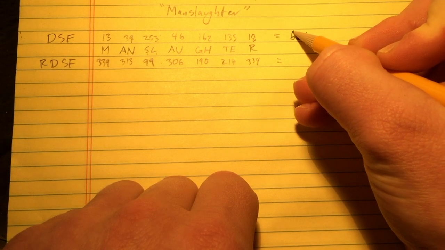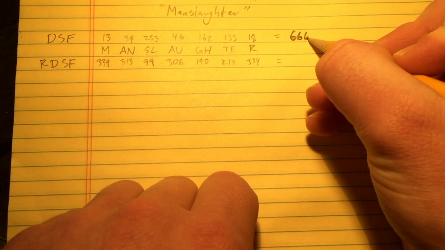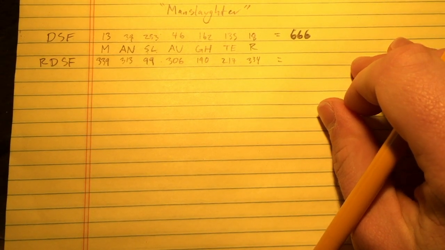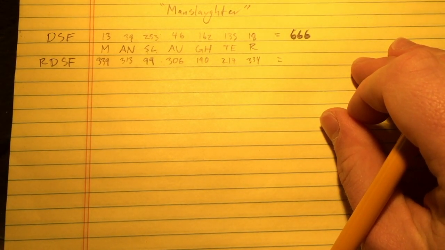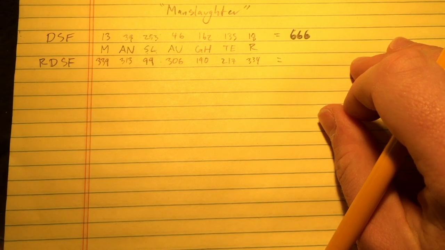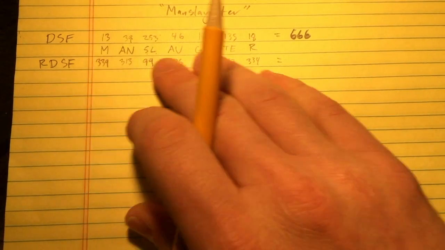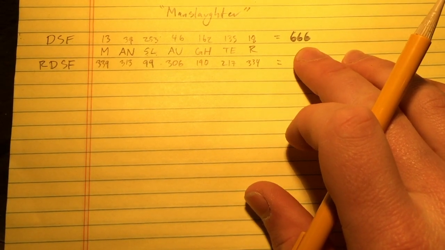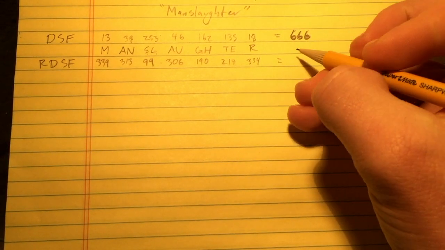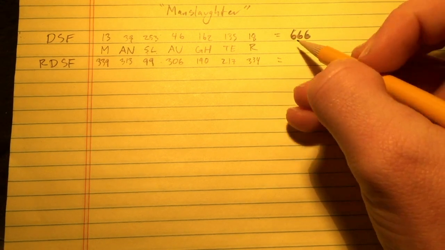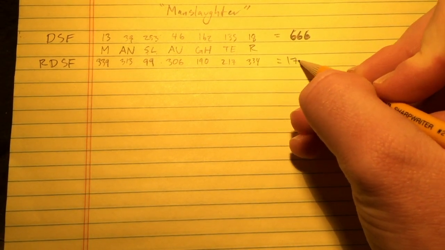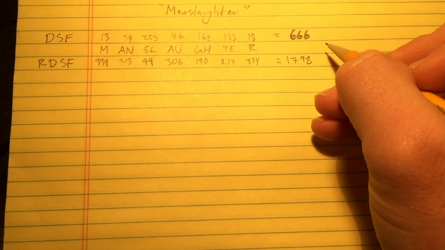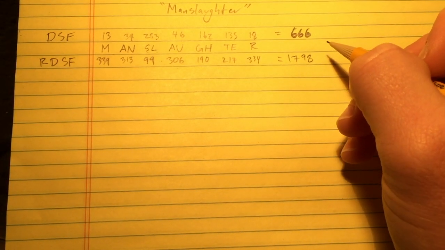Now how fitting is that? And I guess the main reason why I chose manslaughter is because 666 appears in this first value set. But also notice that manslaughter equals 1798 in the reverse duo single first spelling.